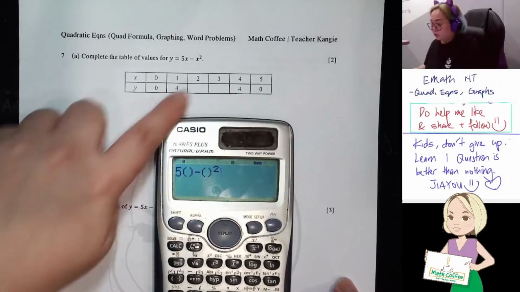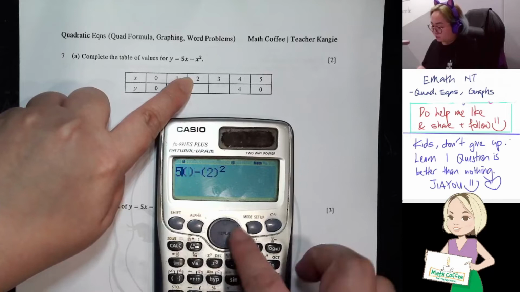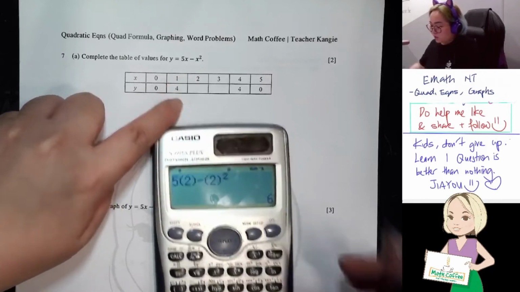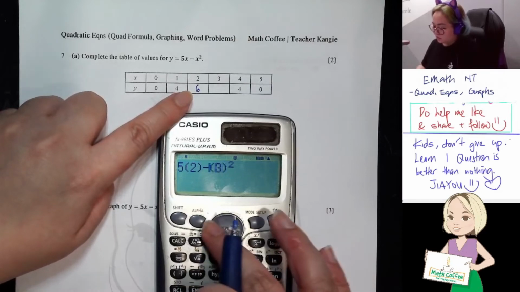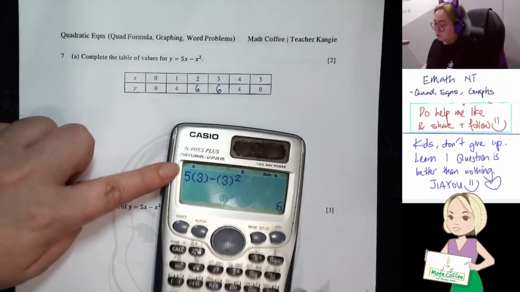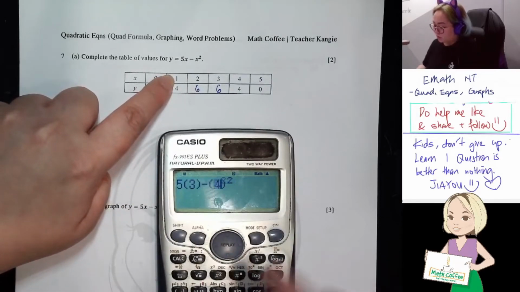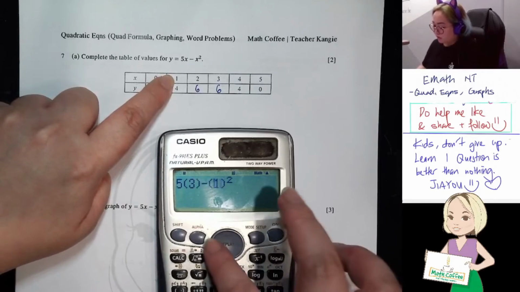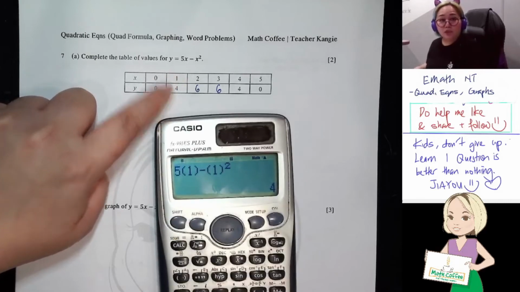Key in the value. So my x is 2. So go into the bracket and key in 2. Press equal. So this one is 6. So key in 3 now. I get 6. If you want to make sure that this one is correct, you can actually just randomly key in, let's say 1 for example. Of course, when I key in 1, I expect to see 4. So this is just to double check, right?